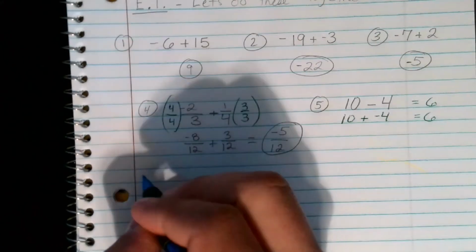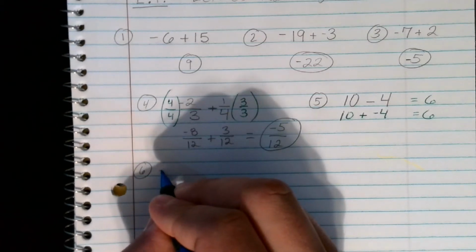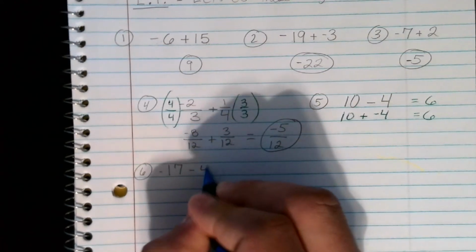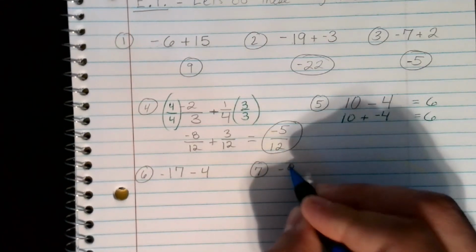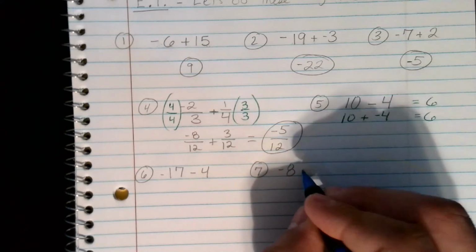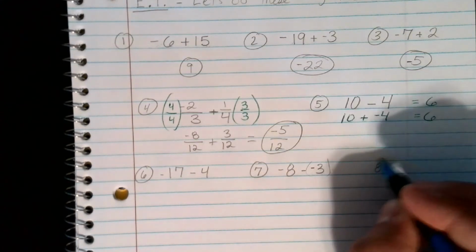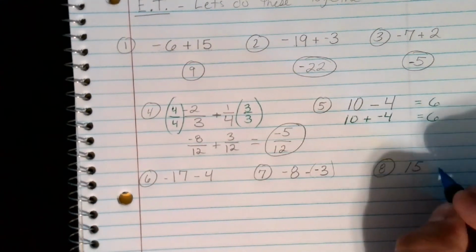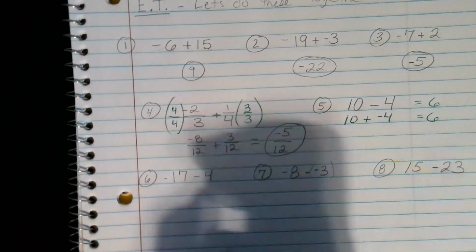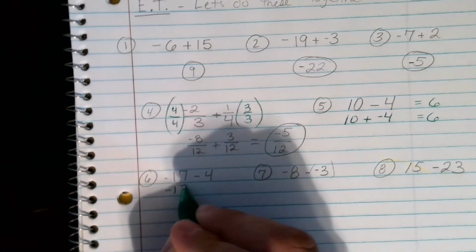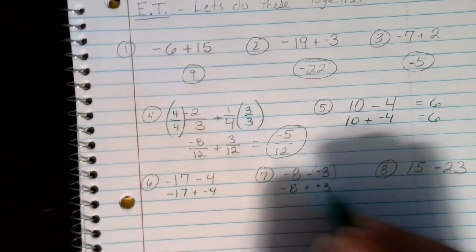Now hopefully, again, this is all review here. So for number 6, if we have something like negative 17 minus 4, number 7, we could do negative 8 minus negative 3. And then number 8 here, we'll do 15 minus 23. Okay? So for all of these, we can do keep, change, change, and think of them as adding the opposite number.